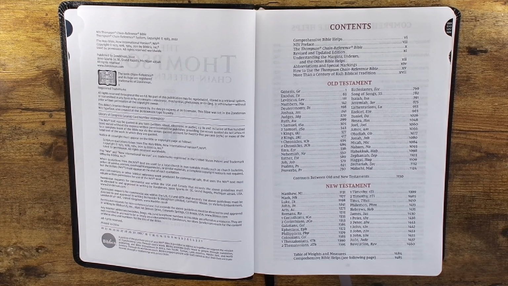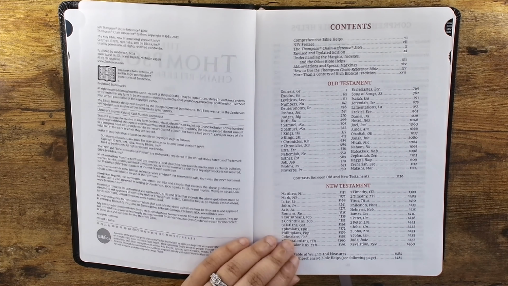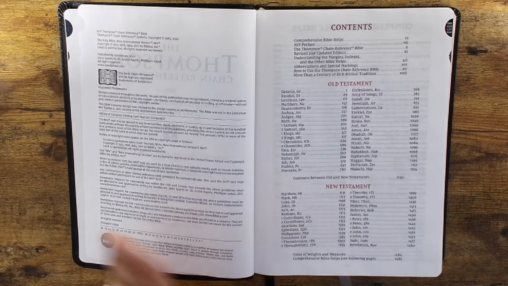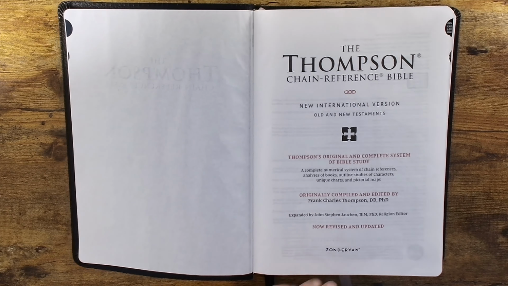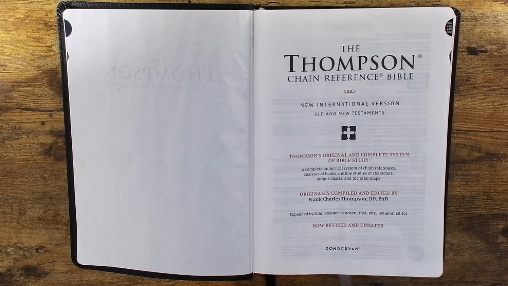So really quickly here, we have a table of contents as usual. Also, I forgot to mention, this is the new revised and updated version. So your version, if you got an older one, may not look exactly like this. So keep that in mind. This is the more updated version, but the same system applies in even the older versions as well.